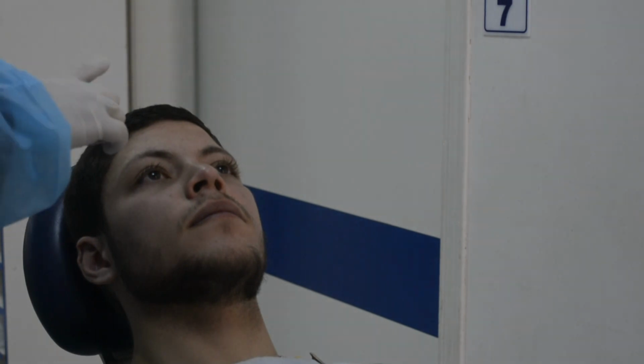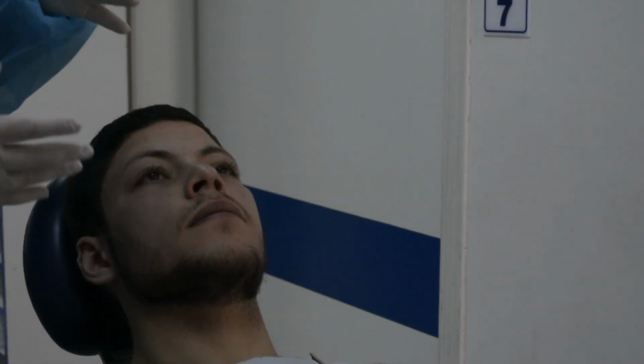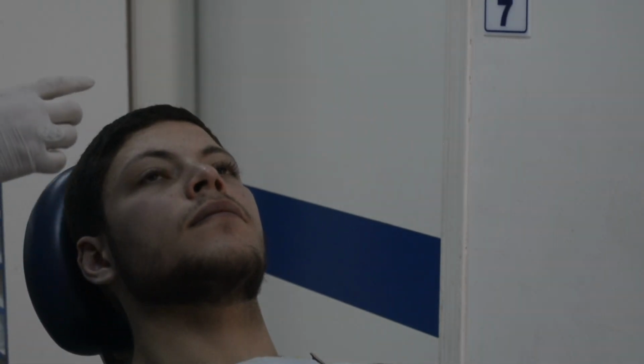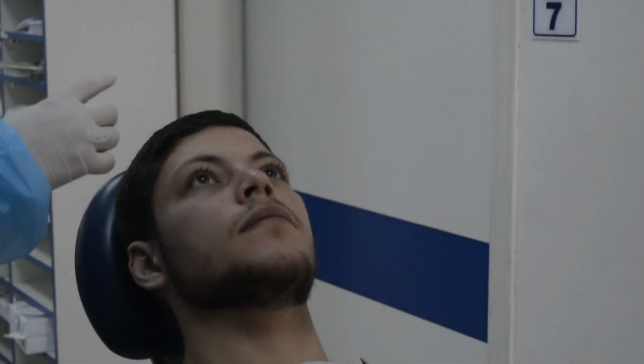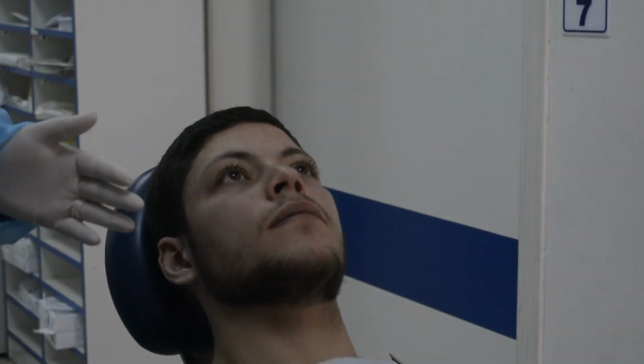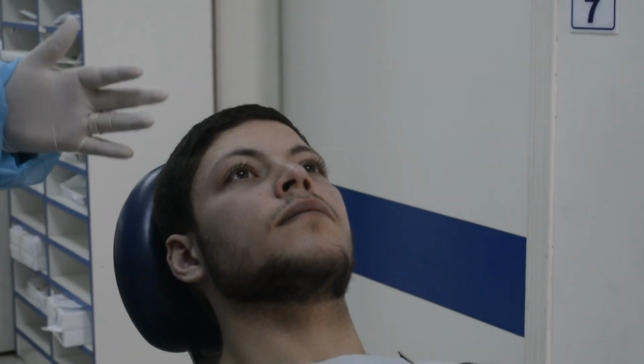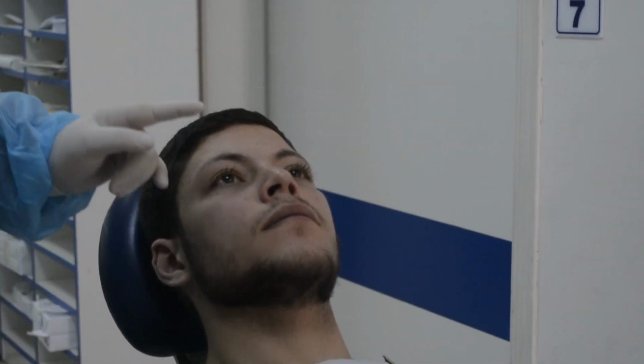I look now at the profile of the face. After symmetry, the profile of the face, if it is slightly convex, straight, or concave. And I see the patient is like a class 1 or slight convex.